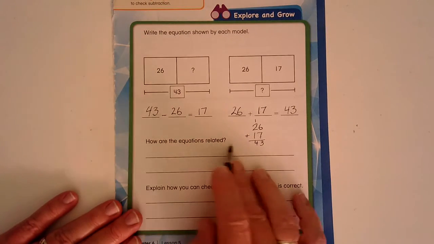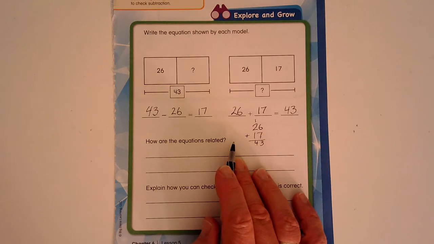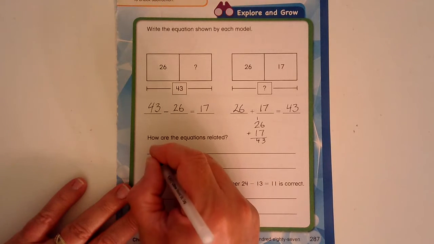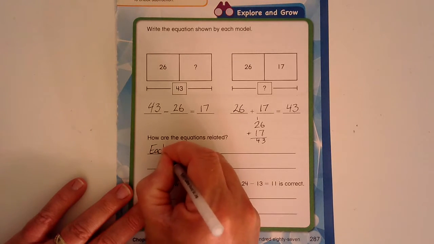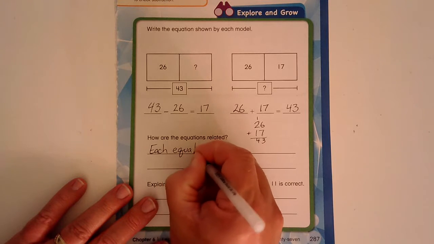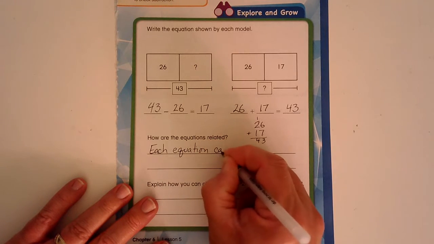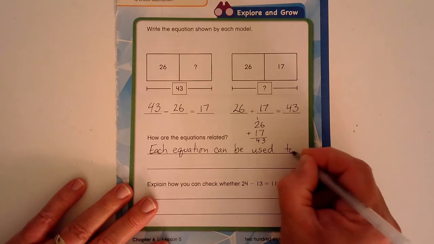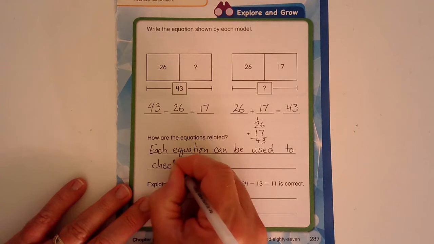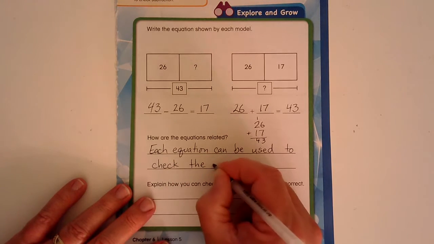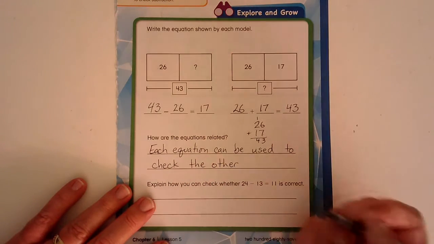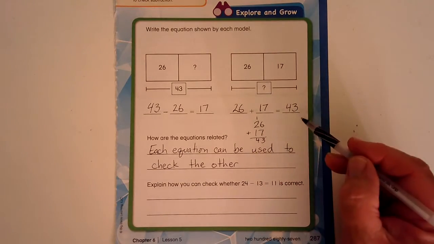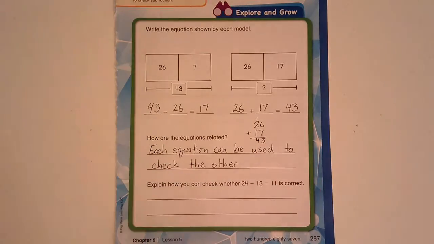Okay? So how are the equations related? I can say that each equation can be used to check the other. This equation can be used to check this, and this equation can be used to check this.